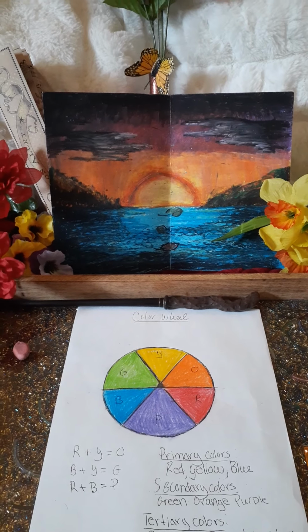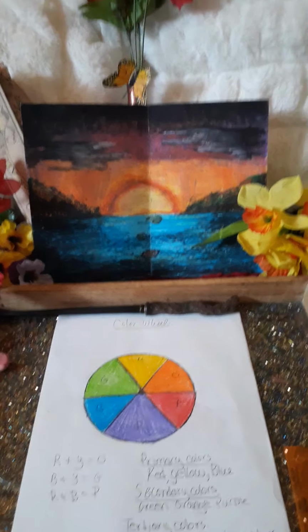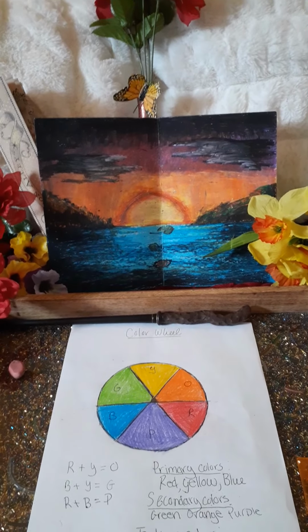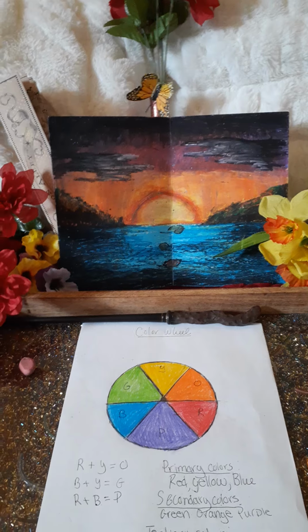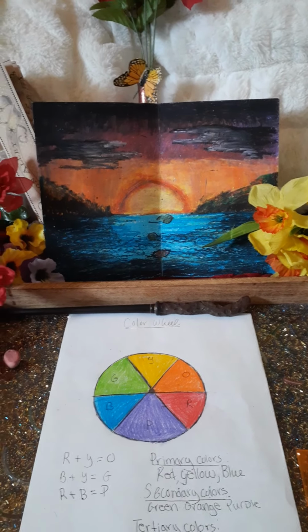In today's video I'll be discussing the importance of understanding the color wheel. Now what is a color wheel? It is a diagram that consists of color hues that shows the relationships between primary, secondary, and tertiary colors. Now I'll be explaining those terms in a minute.